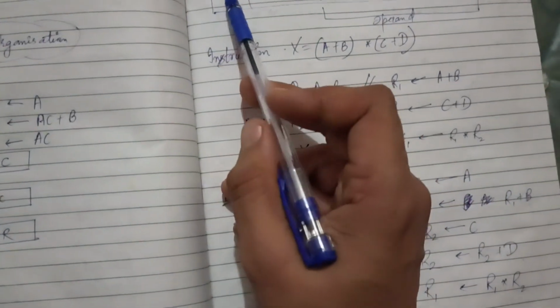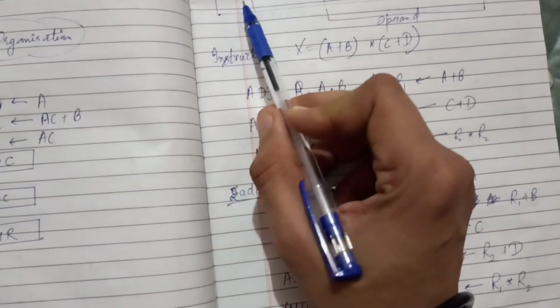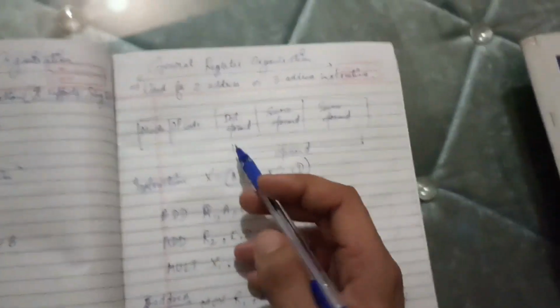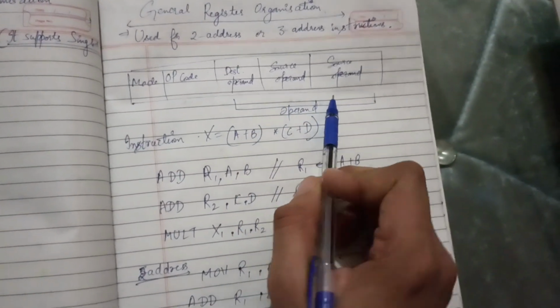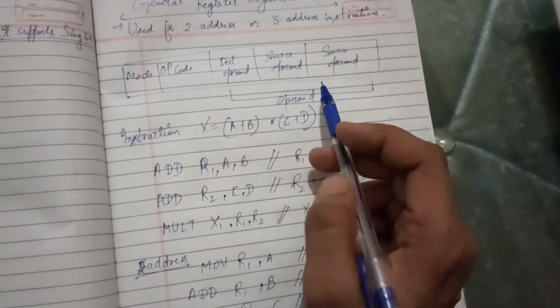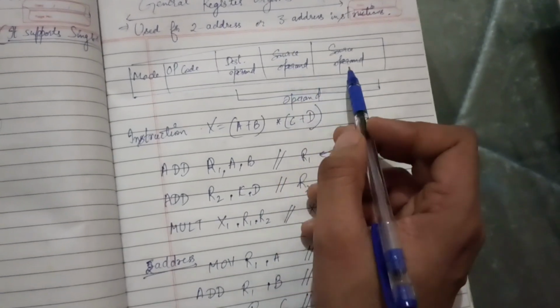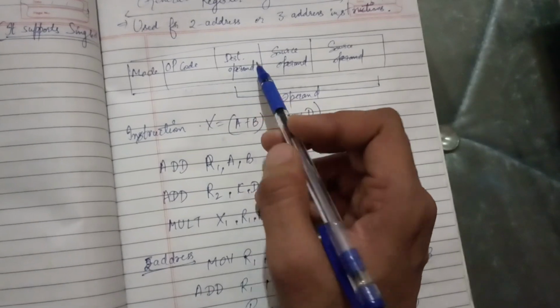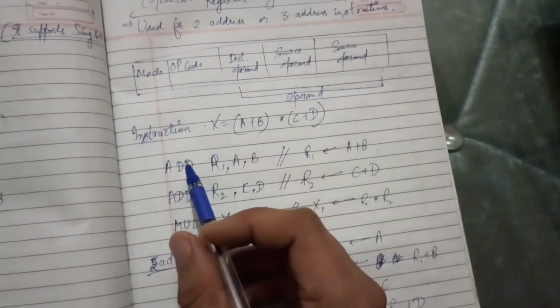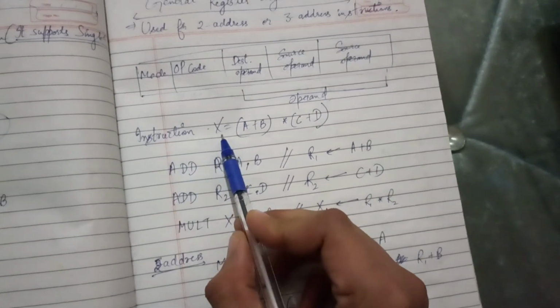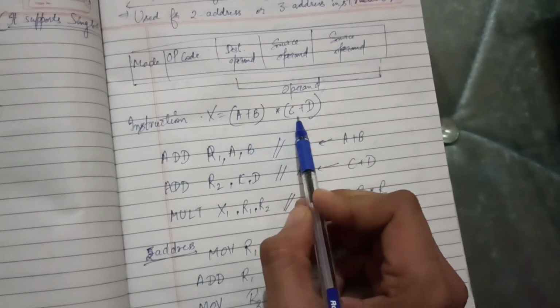Here we have mode, opcode, destination operand, source operand, and another source operand. For example, let's say A and B, and the result will be transferred to the destination, and this whole part is called the operand. So let's take an instruction X = (A + B) * (C + D).